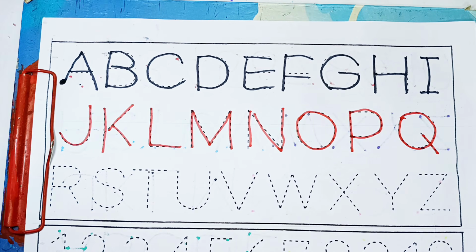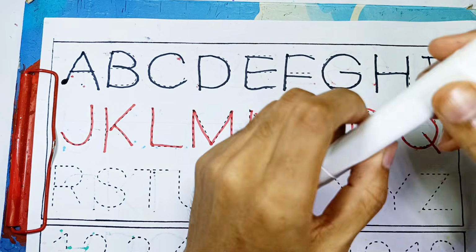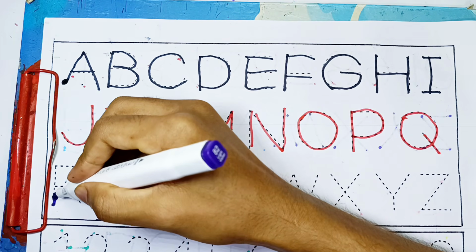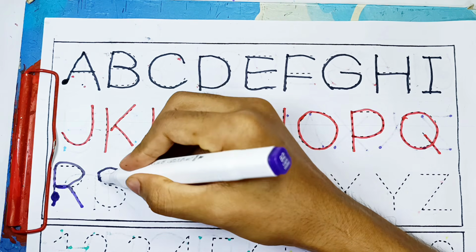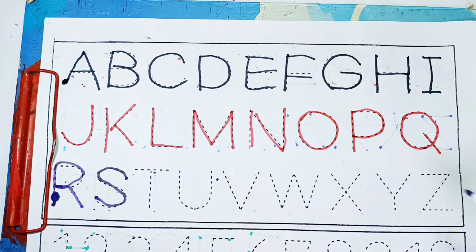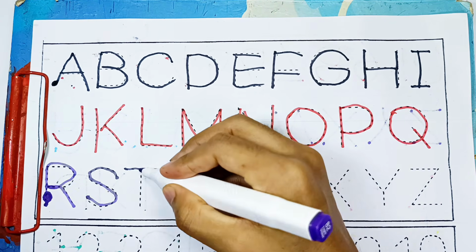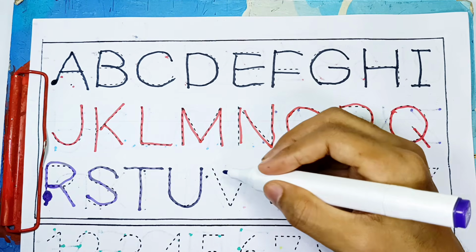Q for queen. Now we're using the color of light violet. Stay with us. Writing the alphabet of R. R for rose, R for rice. S. S for snake. The next one is T. T. U. The next one is V.